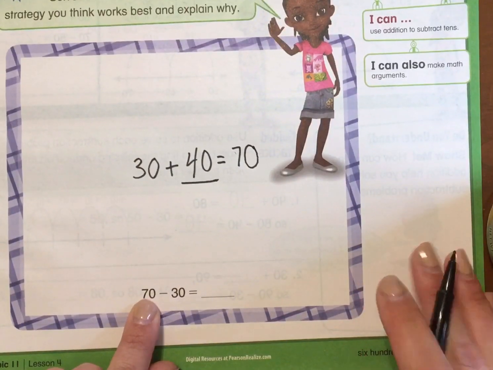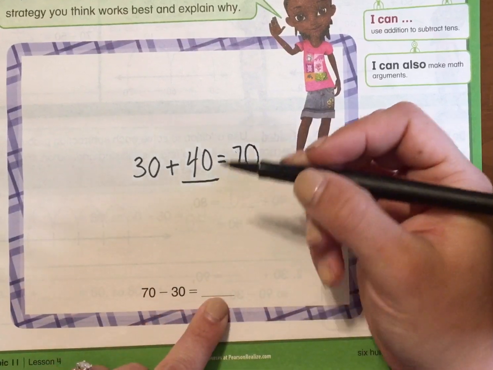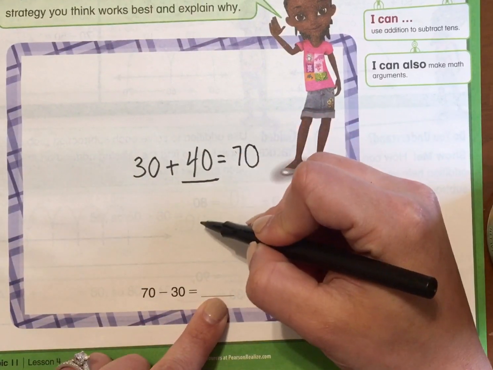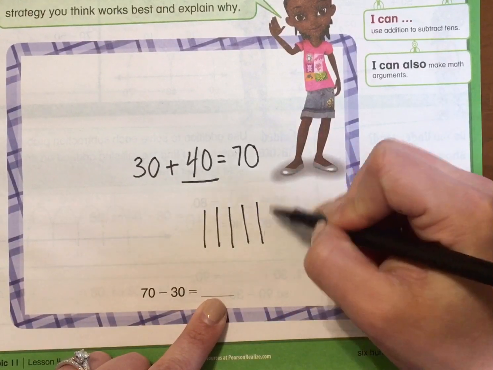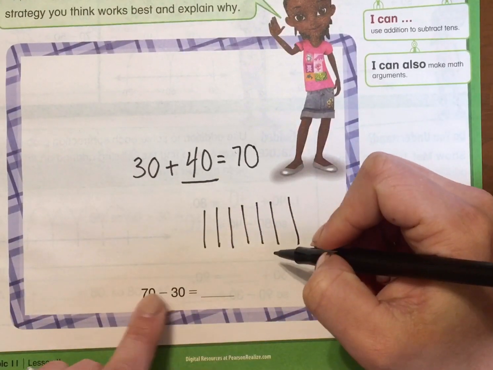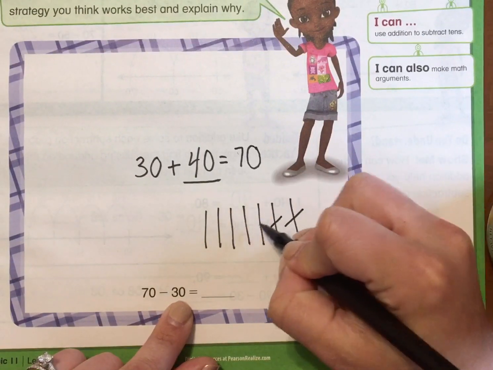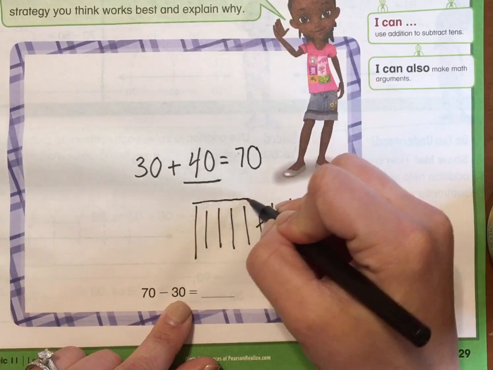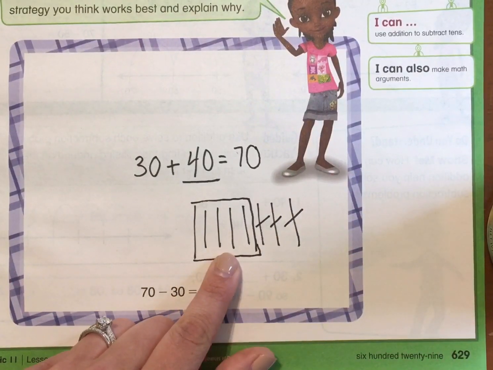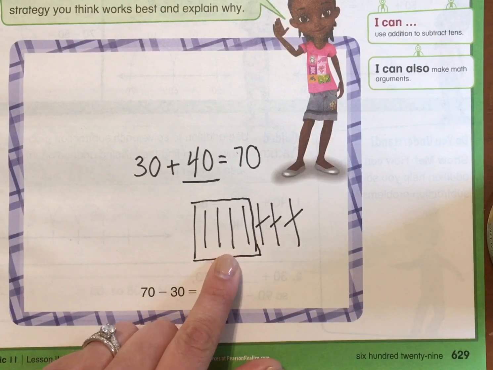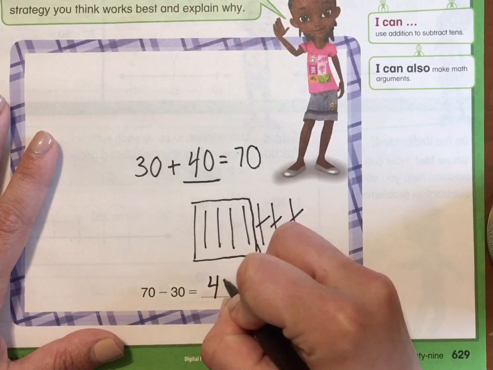So 70 take away 30 should equal 40, and I can prove that by drawing my 10 sticks. 40, 50, 60, 70, take away 30. 10, 20, 30. How many did I have left? I had 4 10 sticks. Now, is that just 4? Not a chance. That's 40.